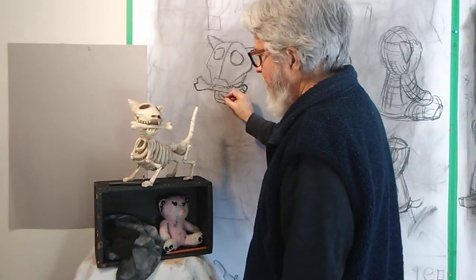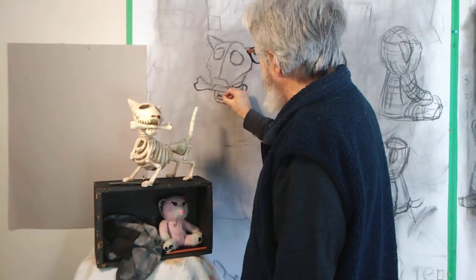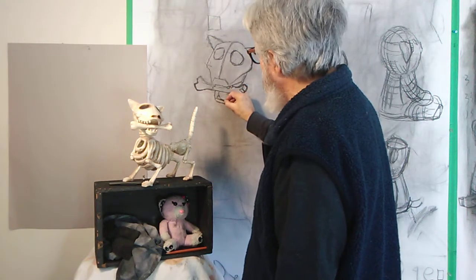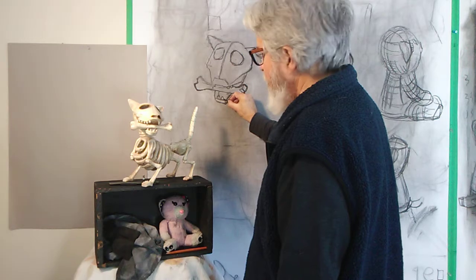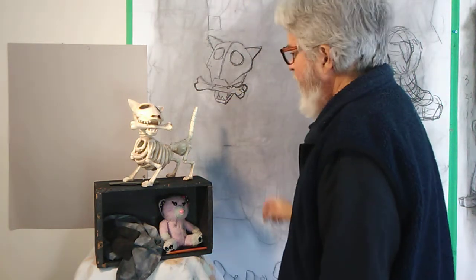Lighter line on the inside. There are teeth in here. They're small. I'm going to put maybe just a couple of them in there, just so that you kind of see where they're at. Okay, so anyways, I got a couple little lines.